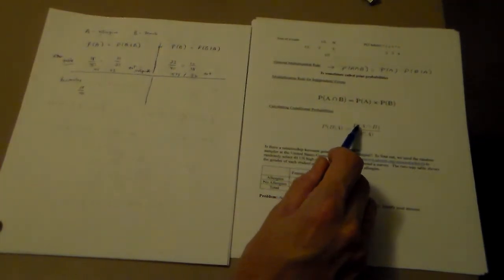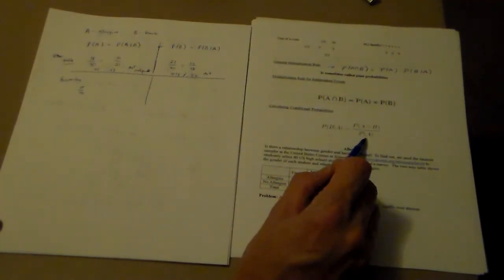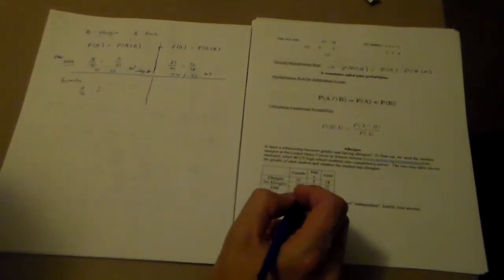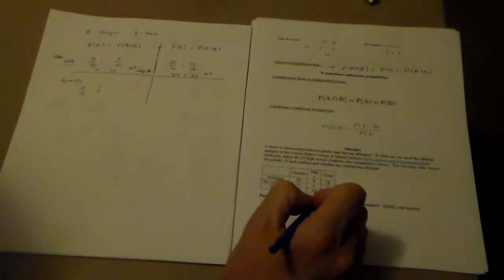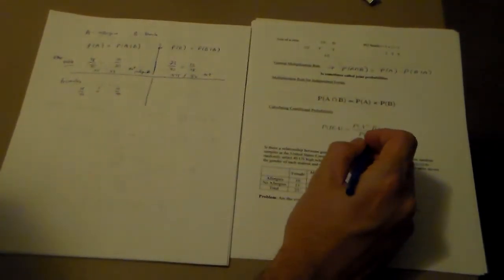Now let's do it using the formulas. The probability of A, probability of allergies, is 18 out of 40, that hasn't changed. Now, the formula for the conditional probability is right here, and that says the probability of A and B divided by the probability of A. So I want to see if that's equal. So what's the probability of A and B? That means they're female and they have allergies. That's 10 out of 40. That's my numerator.